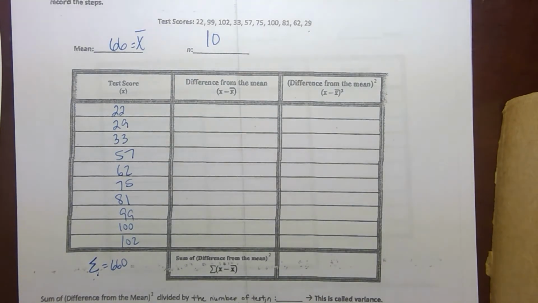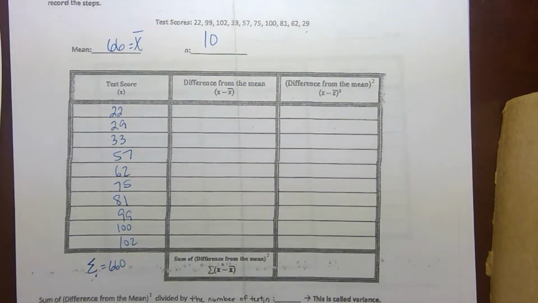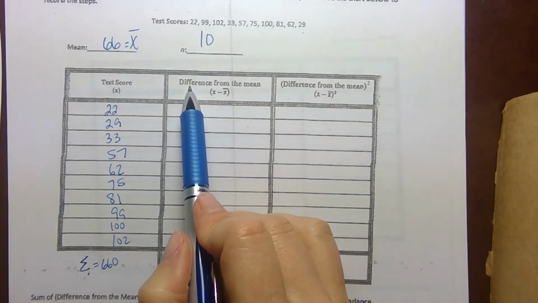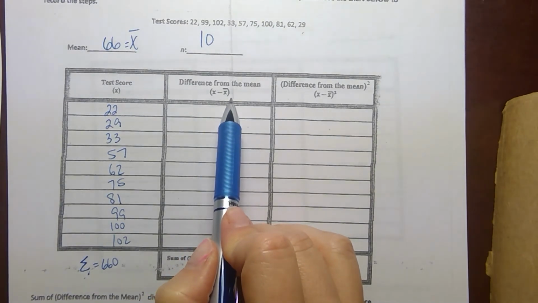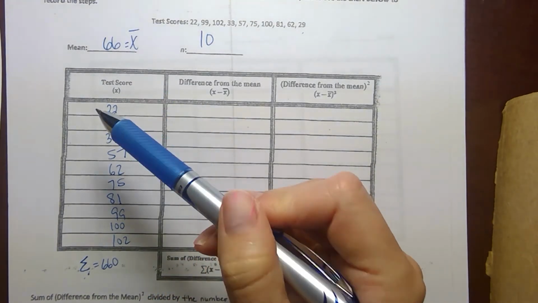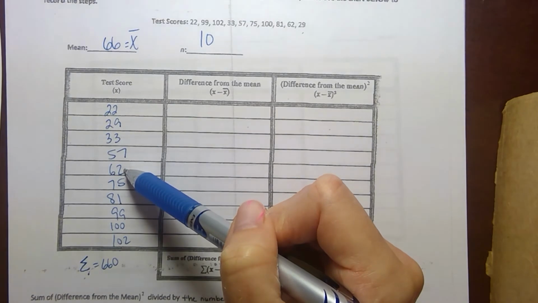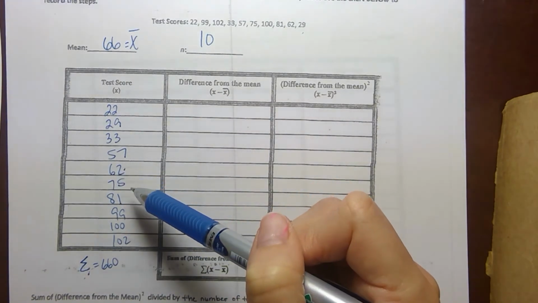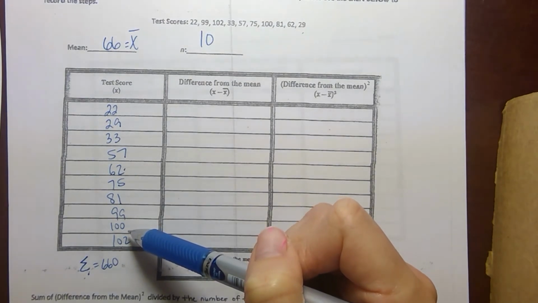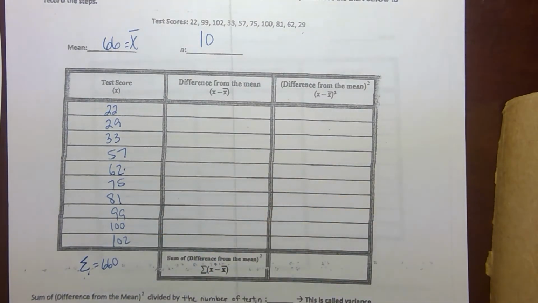Okay, the next step in calculating the standard deviation is to find the difference from the mean of each score. Notice that I'm starting with a score and subtracting the mean. That means that for my scores below the mean, I'm going to have a negative difference. And for my scores higher than the mean, I'm going to have a positive difference. So pause the video, calculate those differences from the mean.